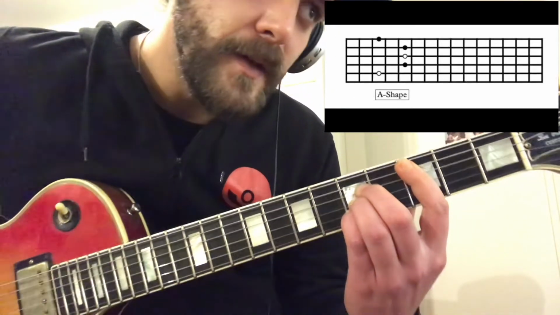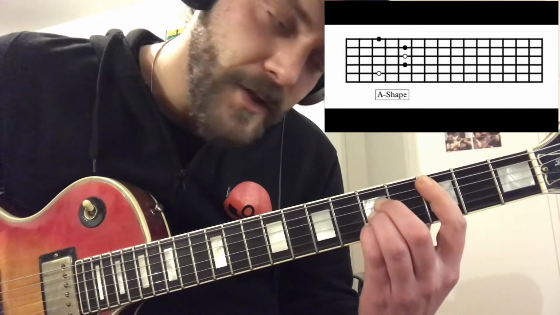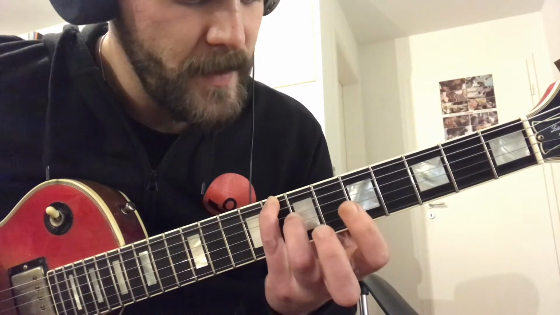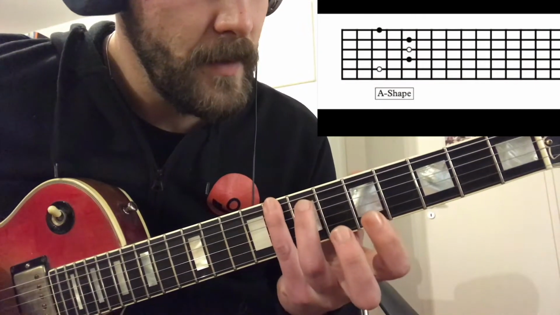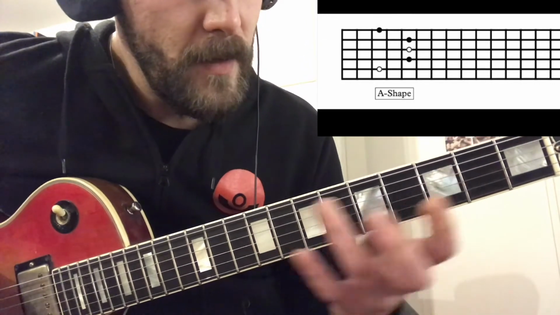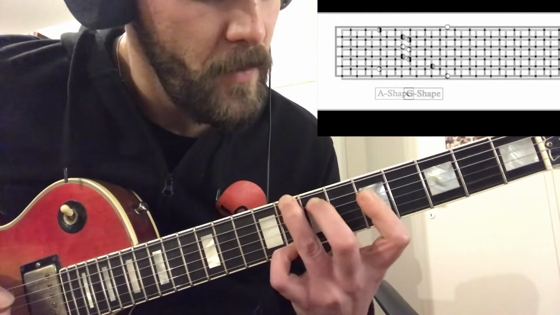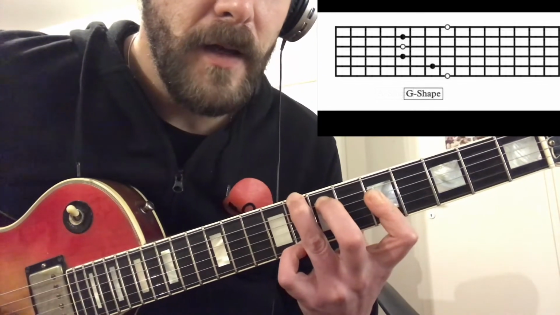And now the next shape in the word CAGED is a G. So what I have to do now is take this C root and put it on the 6th string on the 8th fret. This is the same C as this. And now I try to put my G bar form shape here.